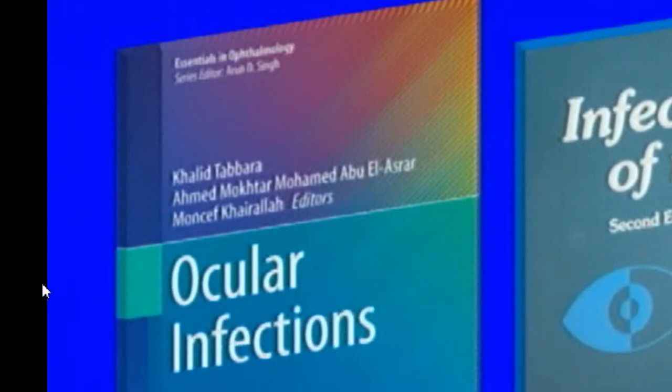This is by Springer Verlag from Germany, the publisher. Infections of the eye, we put the first edition when I was at King Saud University, and then the second edition, and this is the second edition with Bob Heinduck of Milwaukee from the United States, and this book was published by Lippincott.